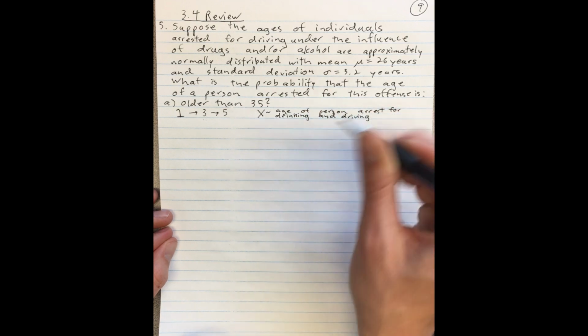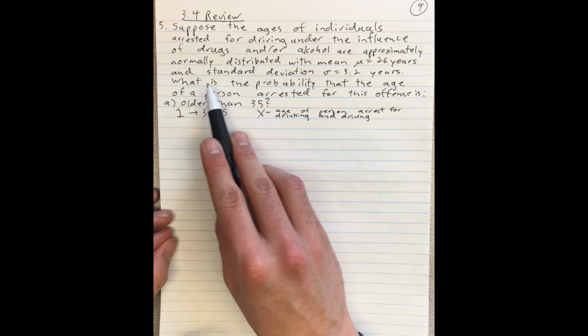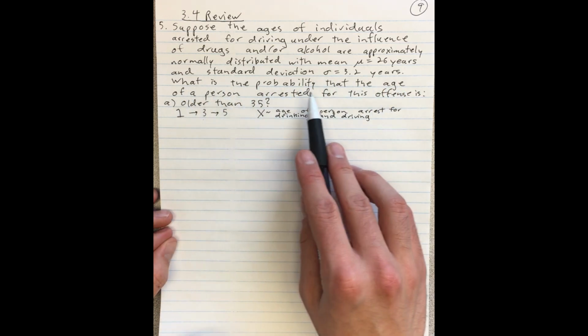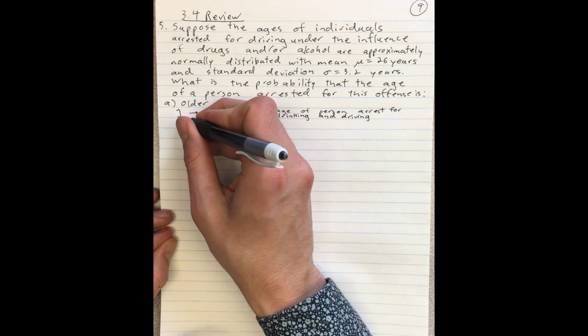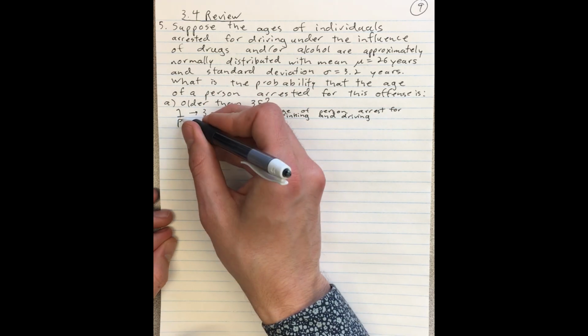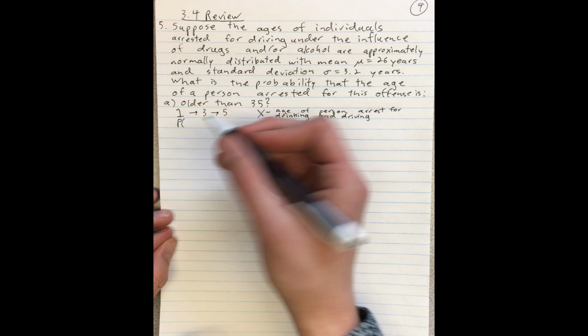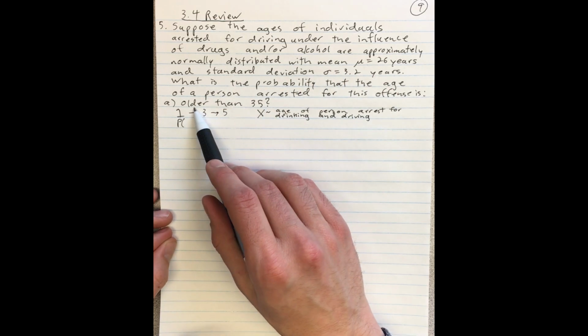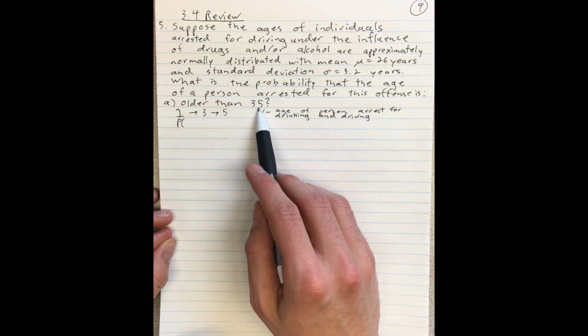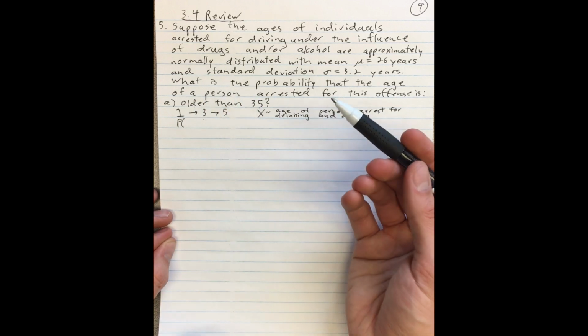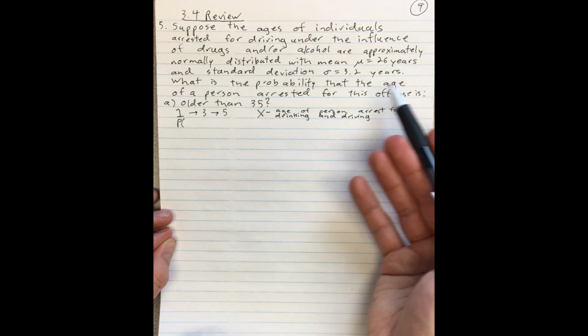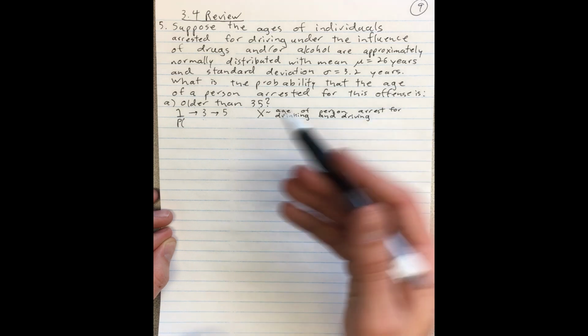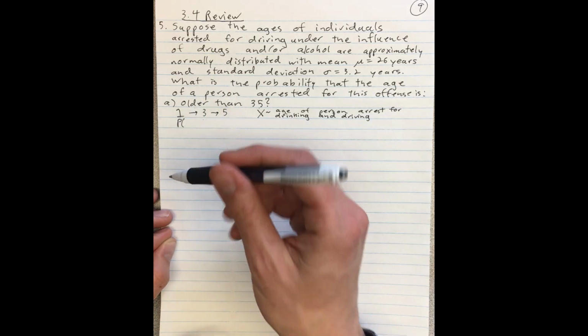It's also hinted at in the question, right? What is the probability that the age of a person arrested for the offense is older than 35? Typically you're going to be putting the probability, and inside that you're going to have an X and some numbers. Older than 35, that would be your number, and your X would have to represent the age of a person arrested for the offense. So let's write this out mathematically.